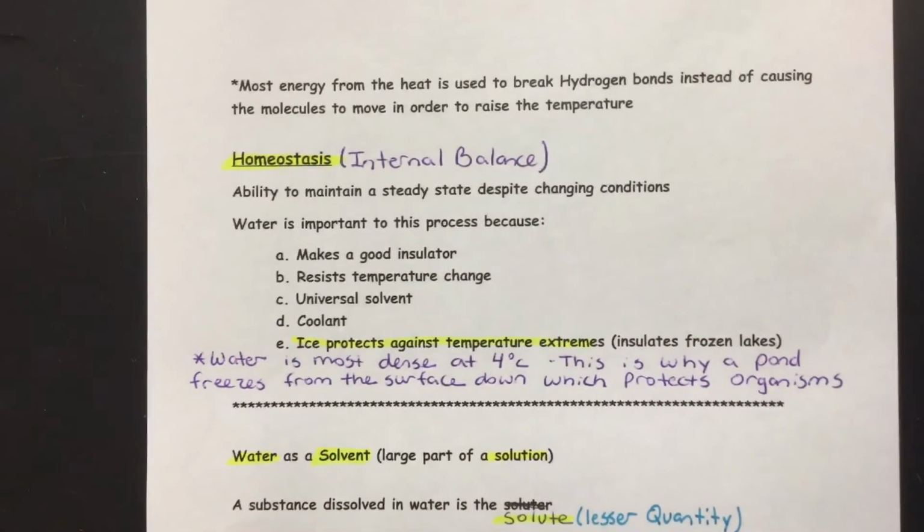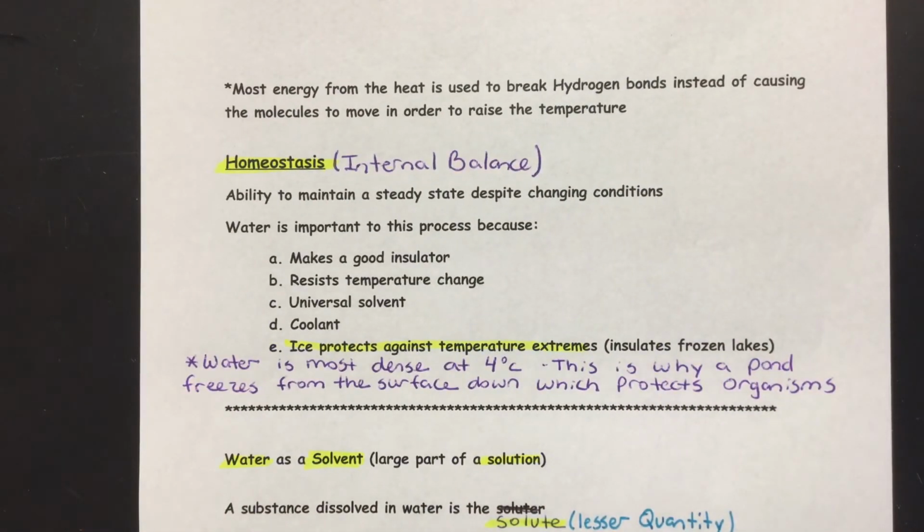Third page. So most energy from heat is used to break those hydrogen bonds instead of causing the molecules to move in order to raise the temperature. And that is why we have that high boiling point there. I just mentioned the word homeostasis, internal balance. It's kind of like that word in the first week of your first year biology that you went through. Things that you should know. Ability to maintain a steady state despite changing conditions. And that's where I said it. Pop you outside in the cold, pop you outside in the heat, you're maintaining that body temperature.